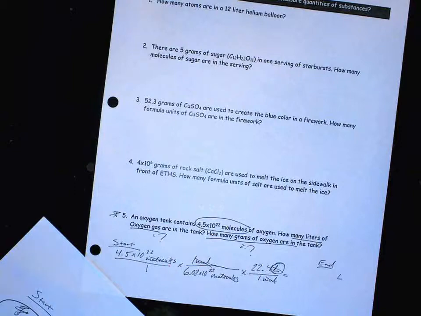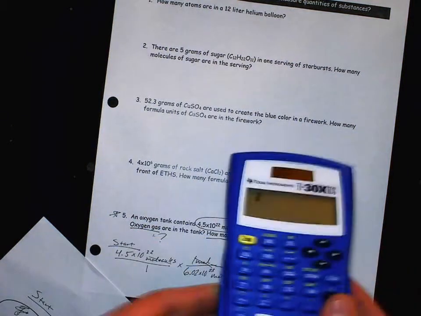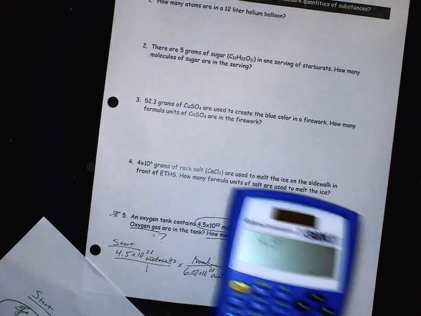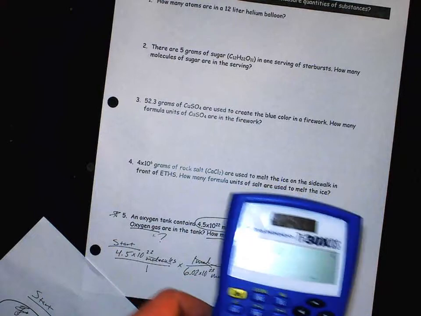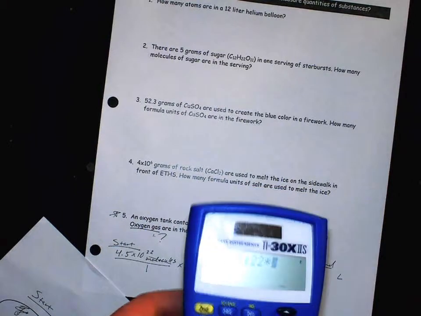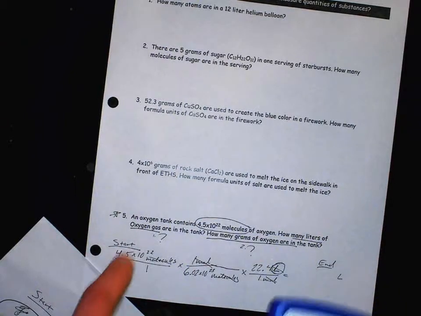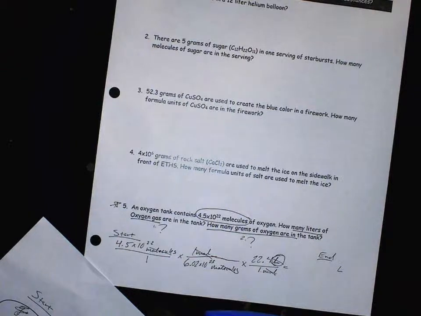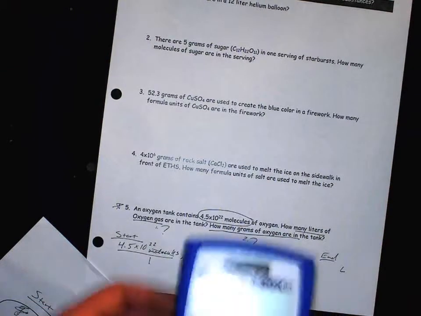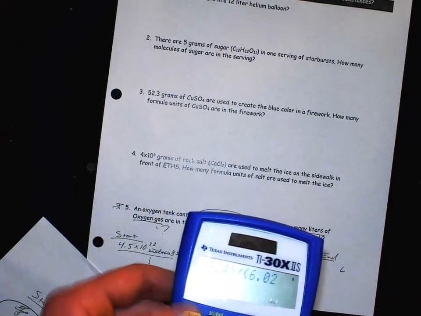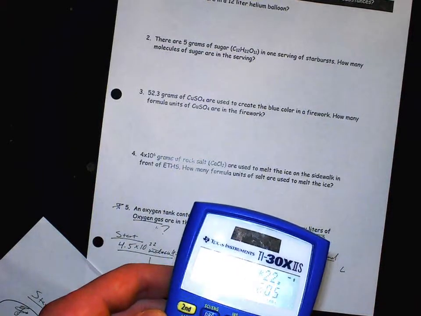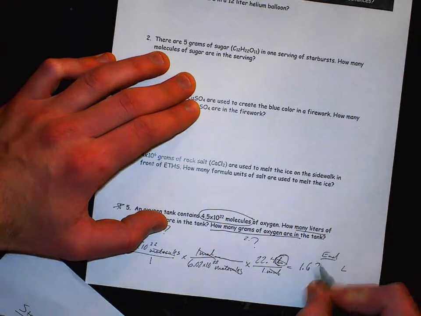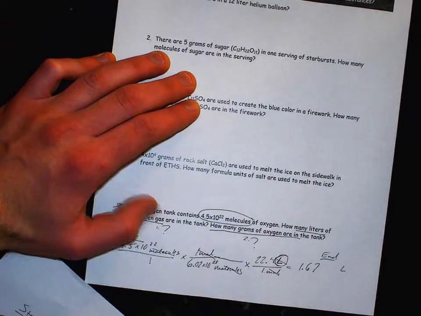Remember, when you're plugging in, we want to do parentheses on top: 4.5 E22 times 22.4. Everything that's on top, 4.5 times 10 to the 22, we don't have to write 1 because it's just going to give us the same thing, times 22.4, and then we divide by Avogadro's number. So there are 1.67 liters of oxygen gas in this tank.